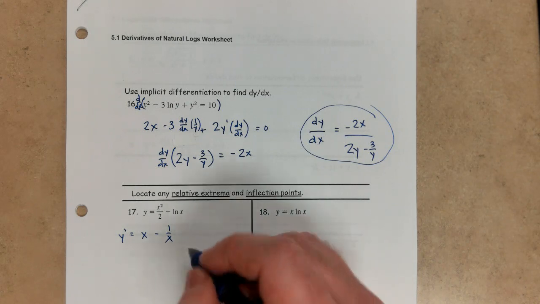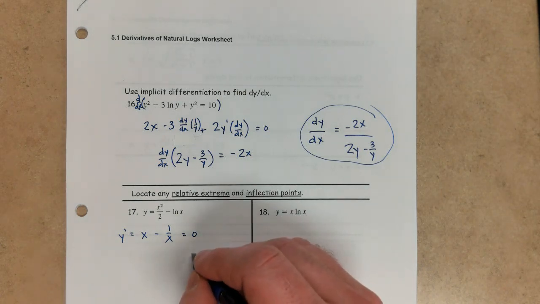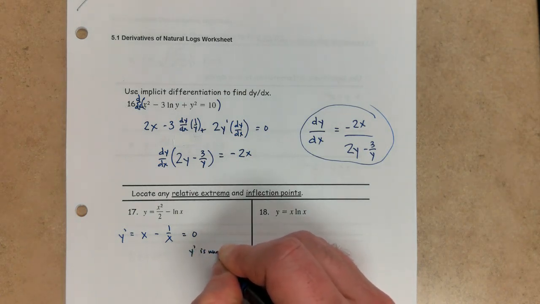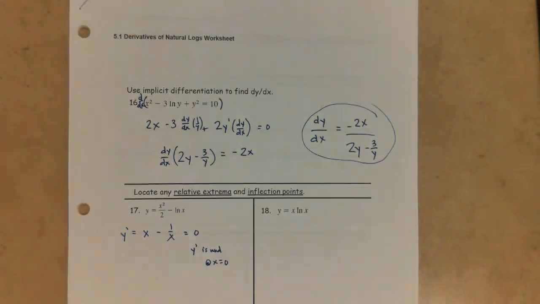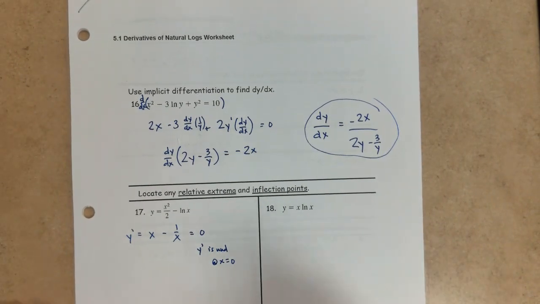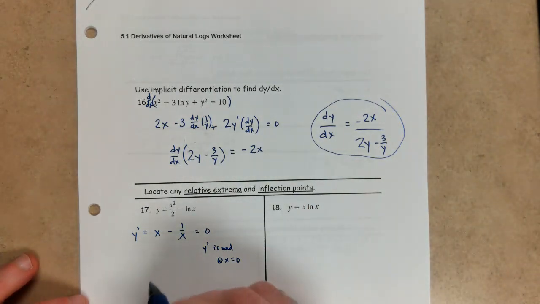So we want to know, hey, where does this thing equal 0? Well, we know 0 is an issue. We know that the derivative is undefined at x equals 0. So are there any other values that would equal 0?